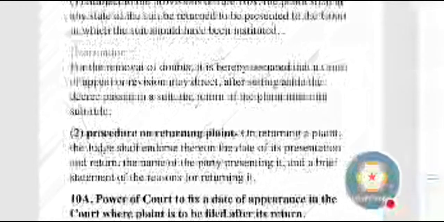The explanation: for the removal of doubt, it is hereby declared that a court of appeal or revision may direct, after setting aside the decree passed in a suit, the return of the plaint under this sub-rule also. So if an appellate court or a court of revision, that is a high court, sets aside a decree passed in a suit, then that court can also order the return of the plaint under this sub rule. Okay, very very important.